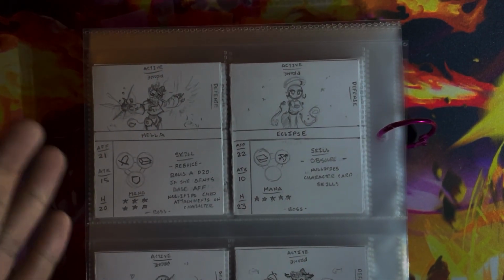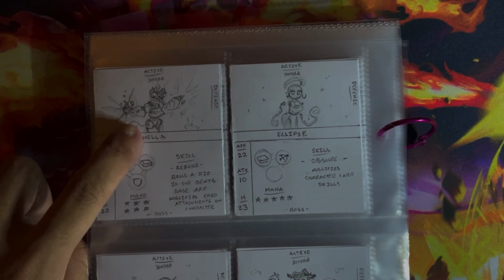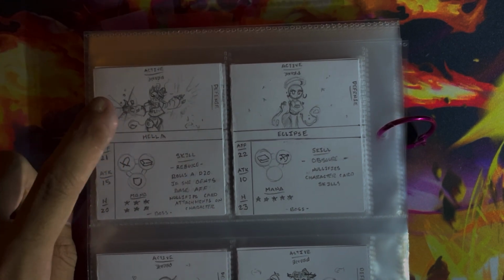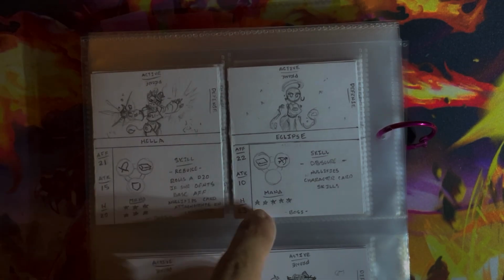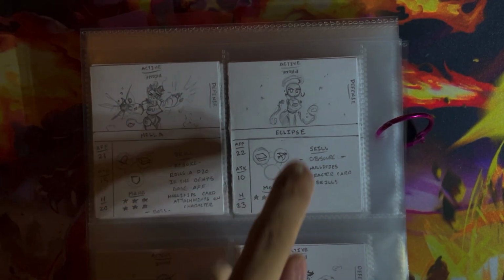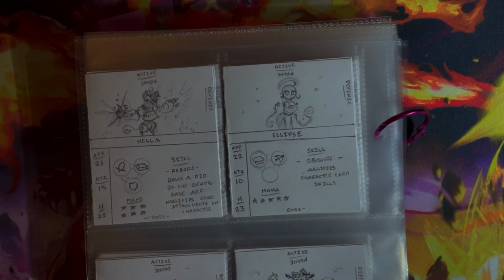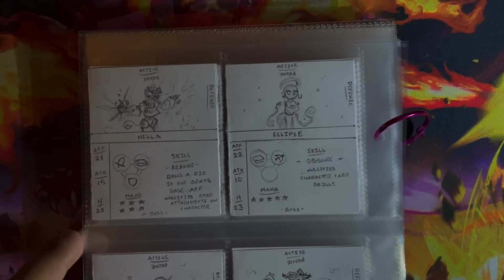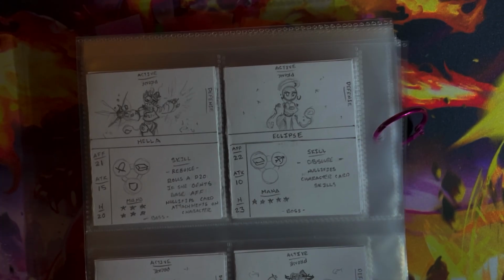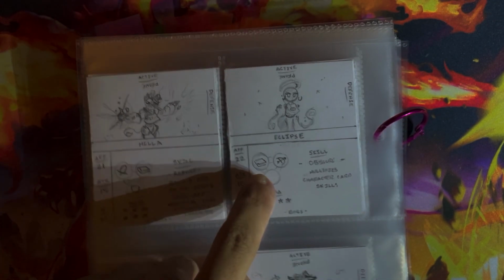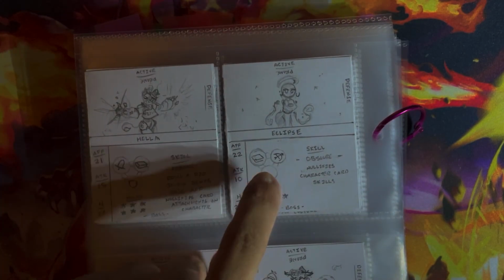And specifically for the boss cards, I did more clothing and design, simplicity and dynamic poses. Eclipse, she got them hips. She is an original character for this specific card game, and she's very magical and very range-esque.